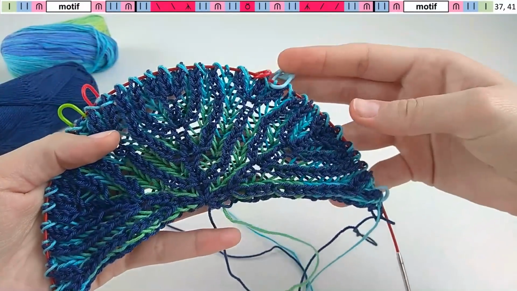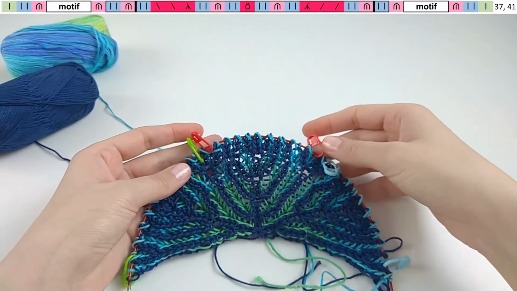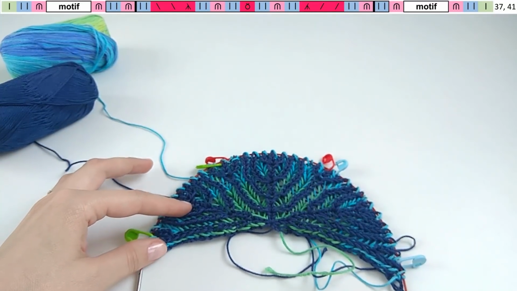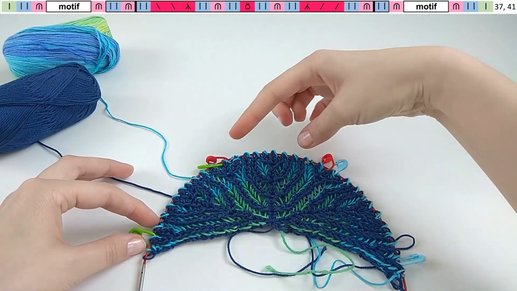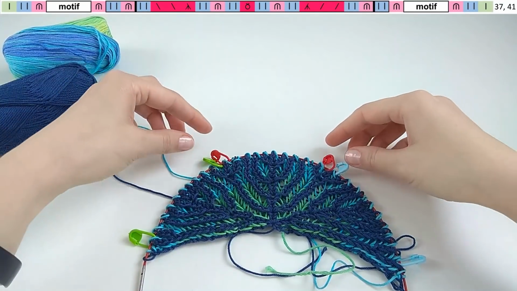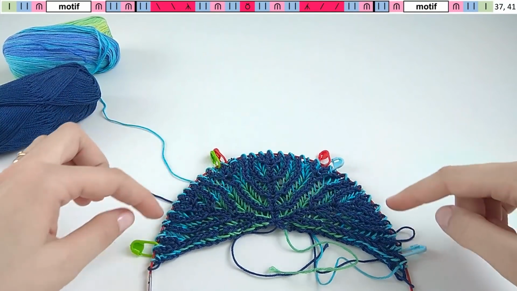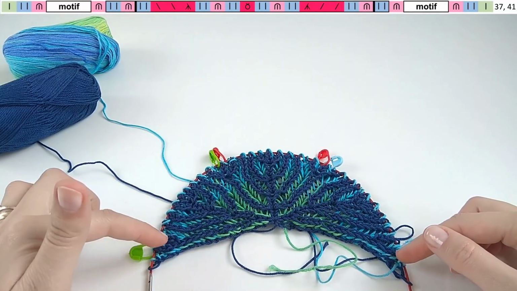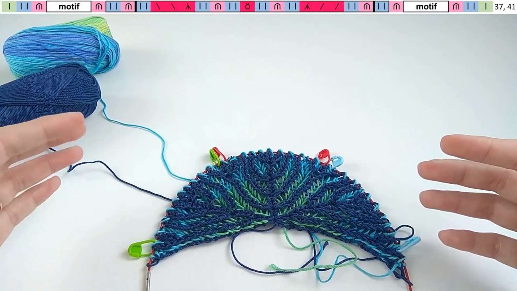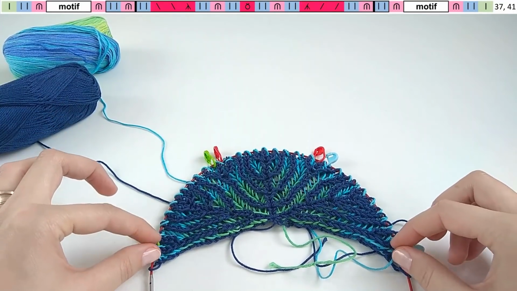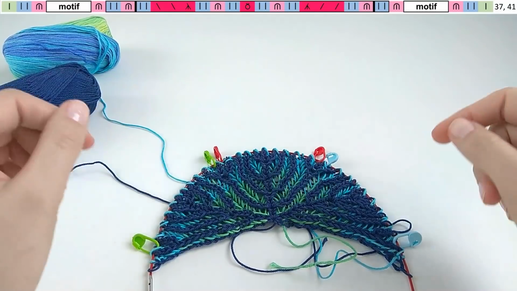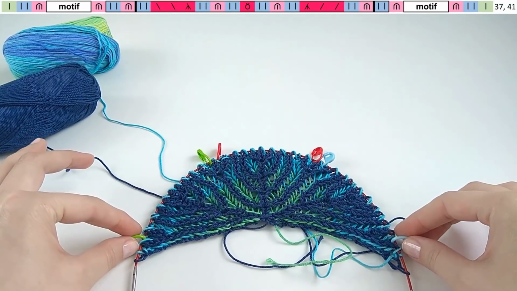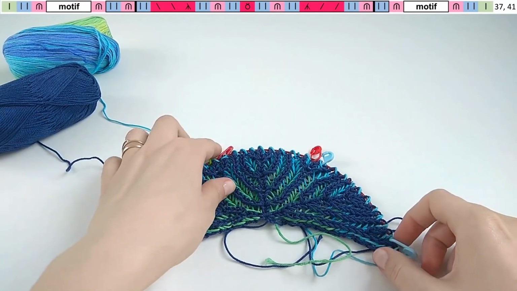So the first motif, again, that's the blue one, the blue one, the red one, and the green one. So 3 motifs, and then 1 column in between. Here we have more stitches because we have the edge stitch and the slip on yarn over stitch, like a symmetry stitch, and then 1 column. So this is how the markers should look before you start row 37.